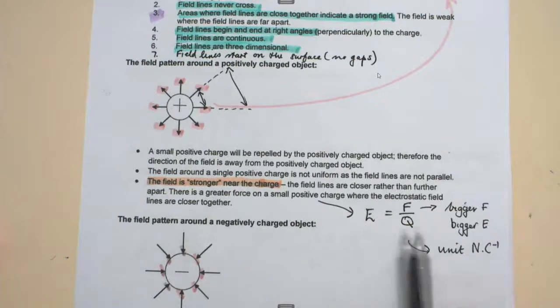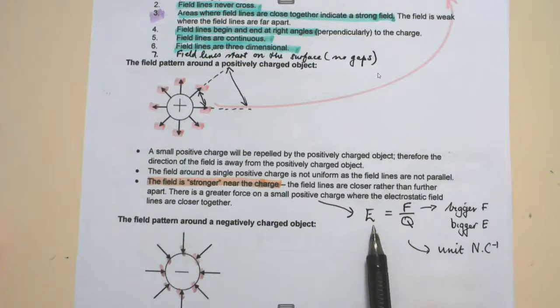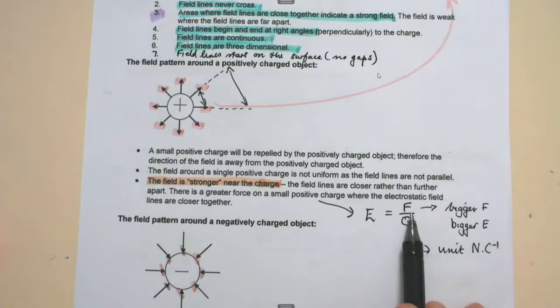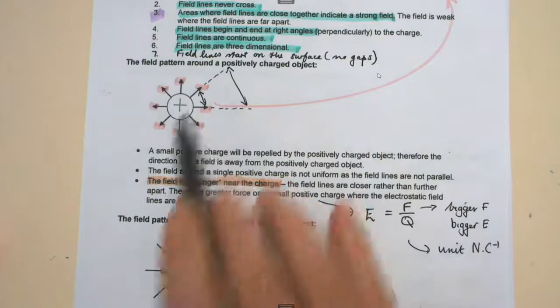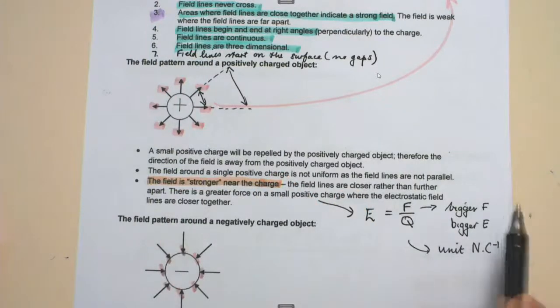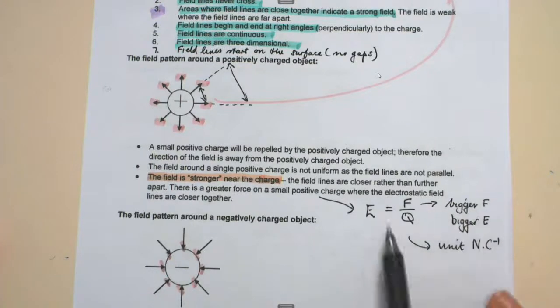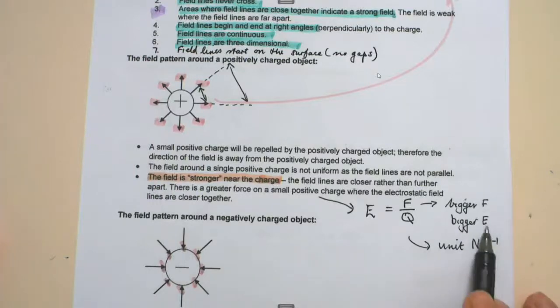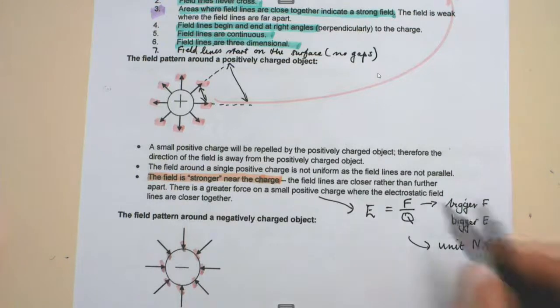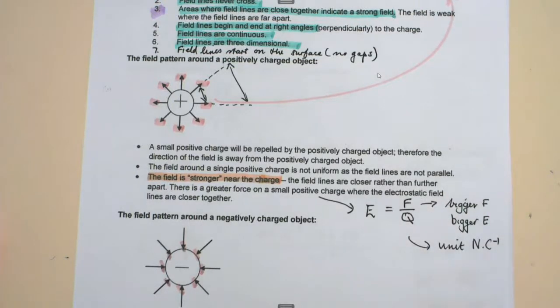So here is a way of calculating the electrical field strength. It is the force that the charge will experience. So a bigger force is when they are closer to that charge. The bigger the force experienced by a test charge, the bigger will be my electrical field. The larger the force, the larger the electrical field. That is a direct proportionality. All right, so that is what we find there.